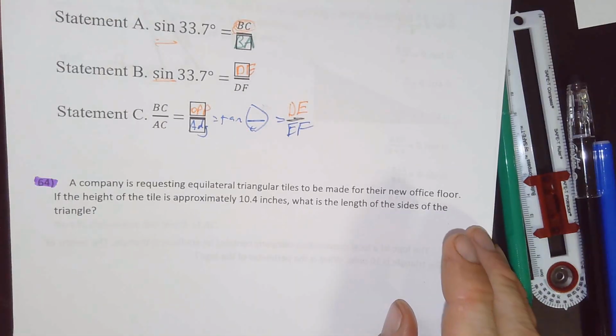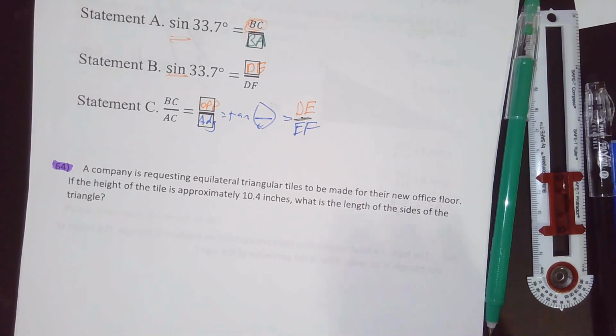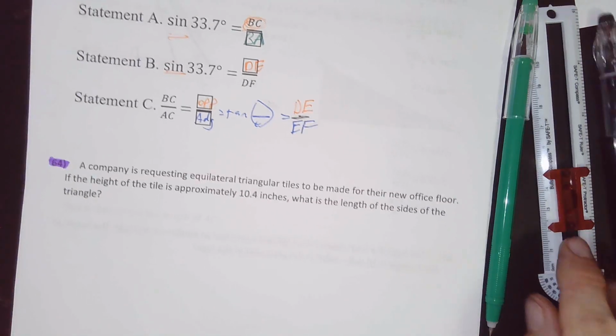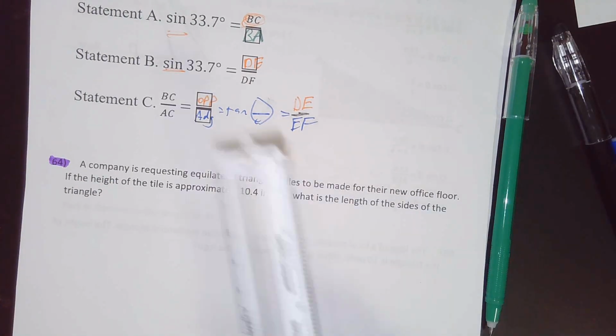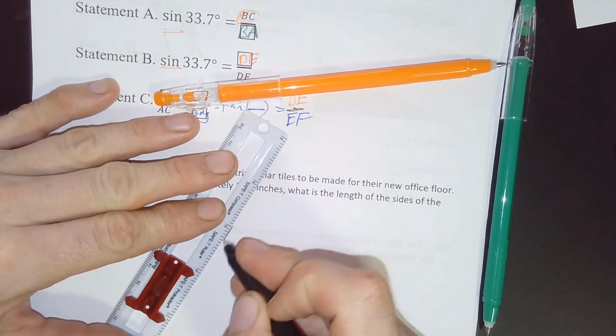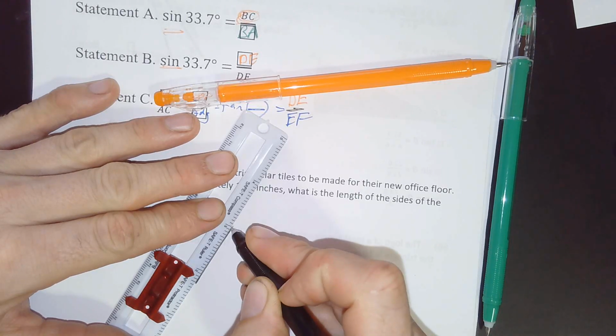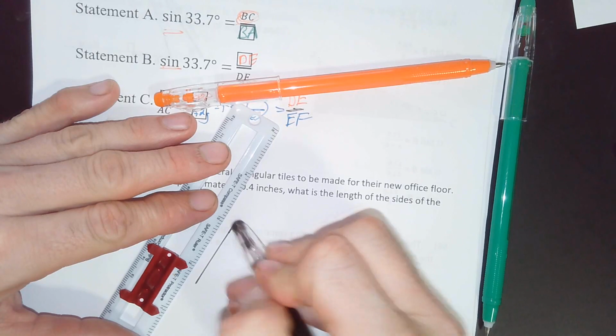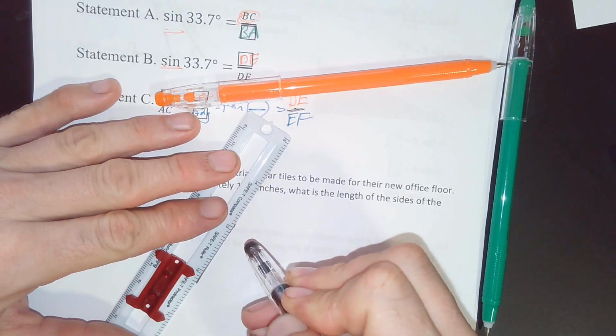Moving on to this one. A company is requesting equilateral triangle tiles, maybe for a new office floor. So let's draw an equilateral triangle, meaning that all three line segments are the same length. I'm going to make them, I guess, an inch long, because that's the ruler I grabbed.